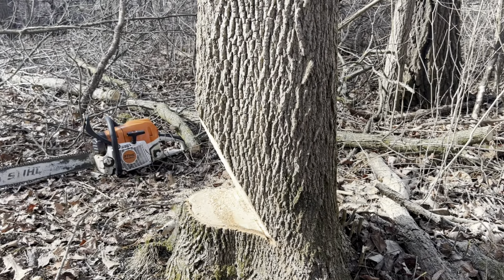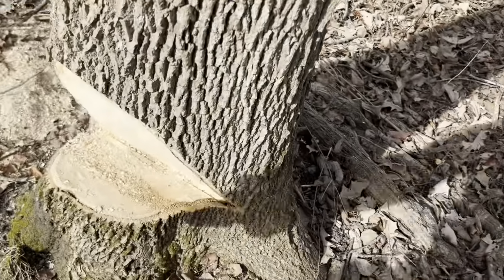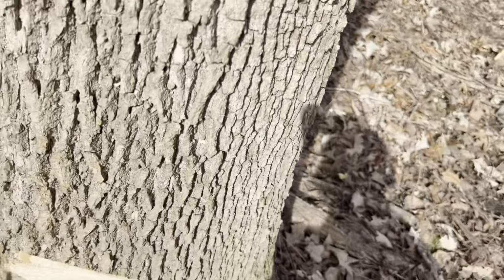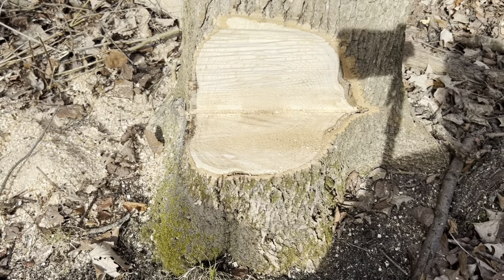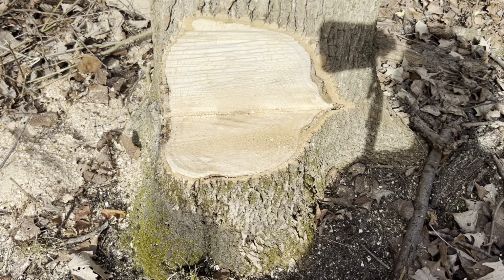Throw our face notch off to the side to analyze in just a little bit here. All right, let's take a little look at that. So that is a pretty looking face wedge there. And we'll analyze it when we're all done.